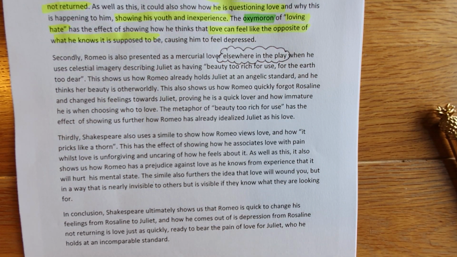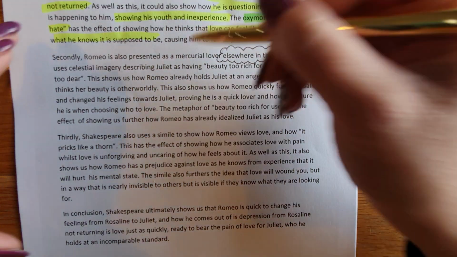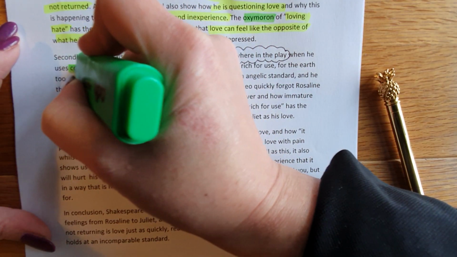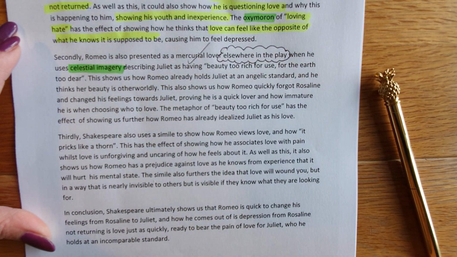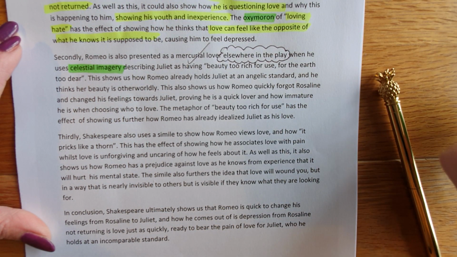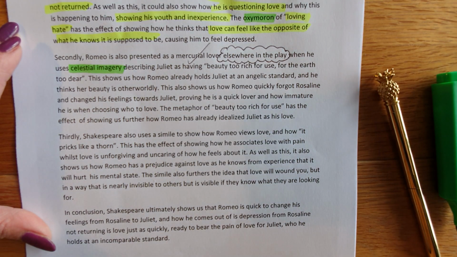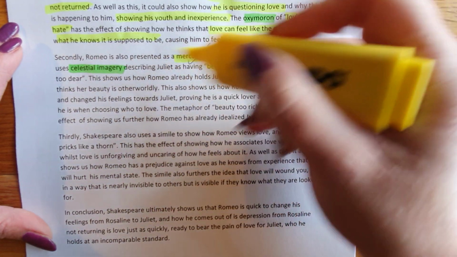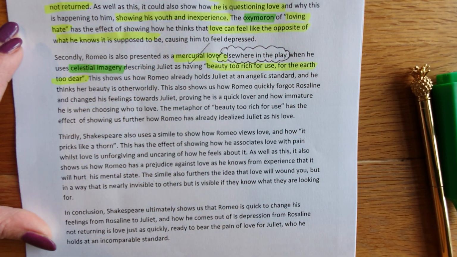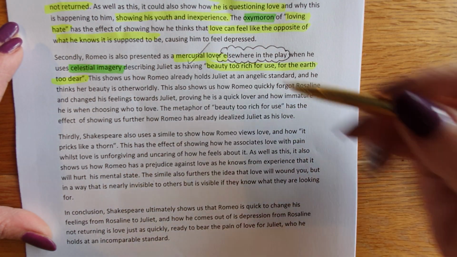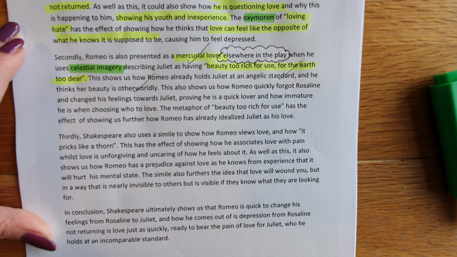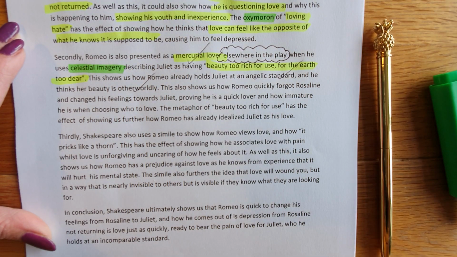Romeo is presented as a mercurial lover. I love the use of that word, that's excellent. Elsewhere in the play, when he uses celestial imagery. So again, we've got some more devices to describe Juliet as having beauty too rich for use, for earth too dear, is actually the quotation. This shows how Romeo already holds Juliet at an angelic standard, and he thinks her beauty is otherworldly. This also shows how Romeo quickly forgot Rosaline and changed his feelings towards Juliet.